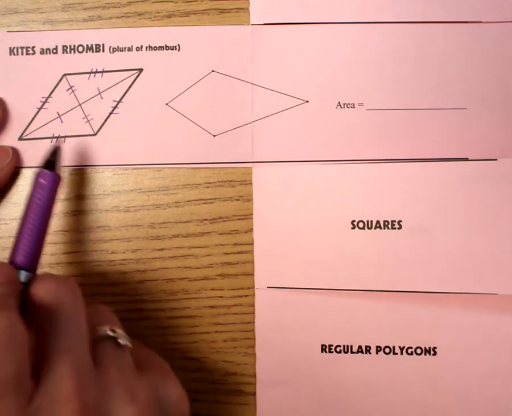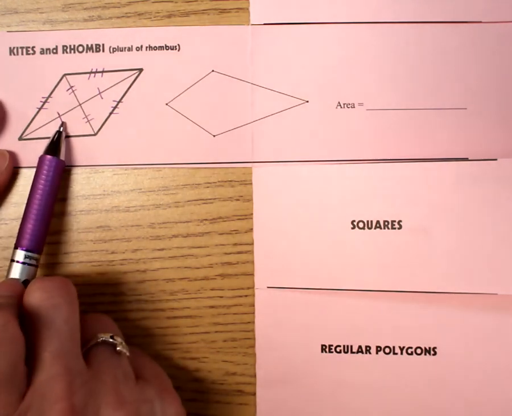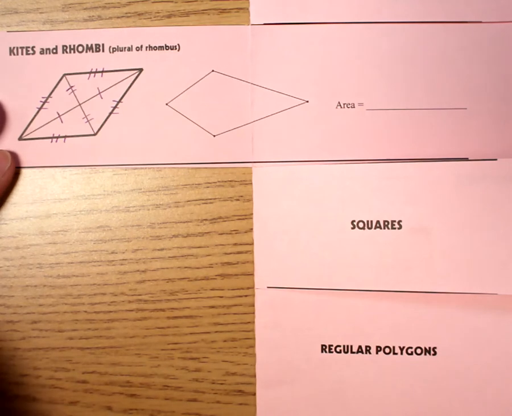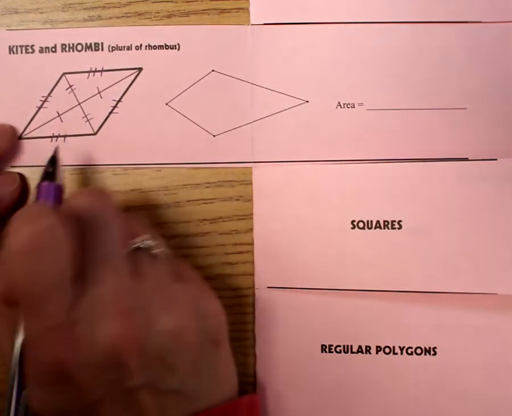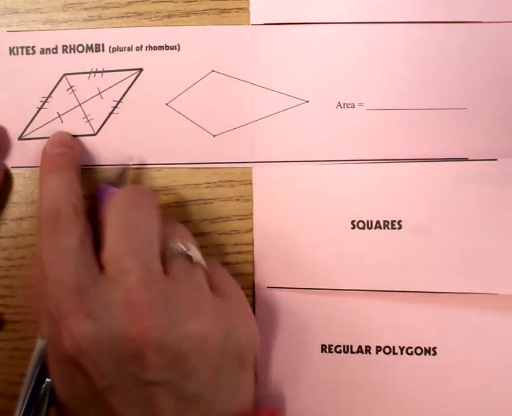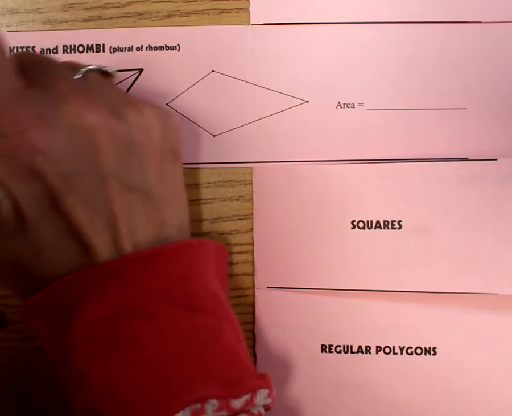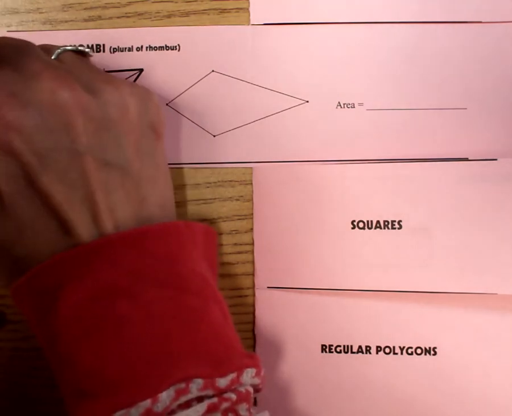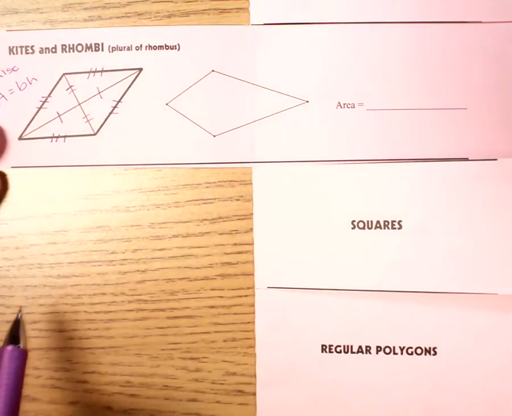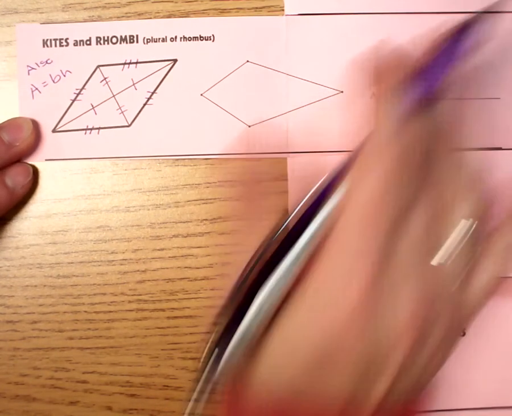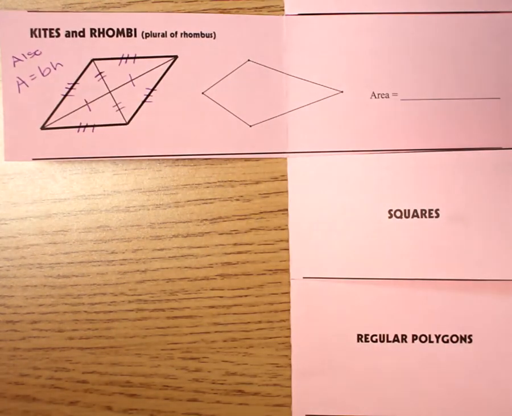Then we want to recognize that a rhombus is also a parallelogram. So for the area of this rhombus, we could do area is base times height. Let's write ourselves a little note for that. We're going to have a special formula for the rhombus, but we also want to recognize that it would be base times height.